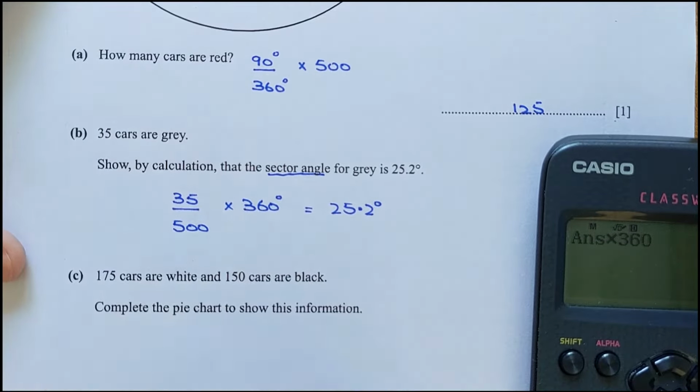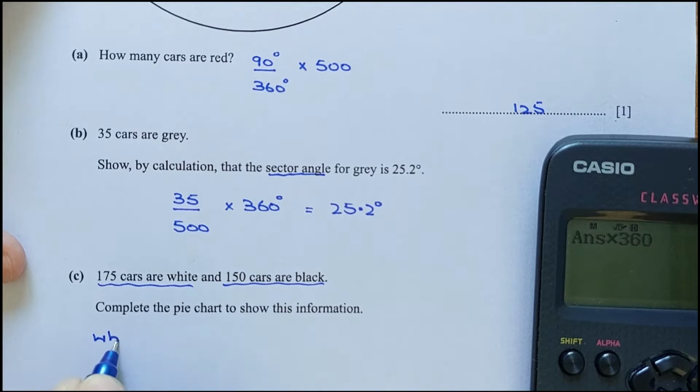Now for part C, 175 cars are white and 150 cars are black. Complete the pie chart to show this information. Let me find the sector angle for white. 175 are white out of 500, multiplied by 360.